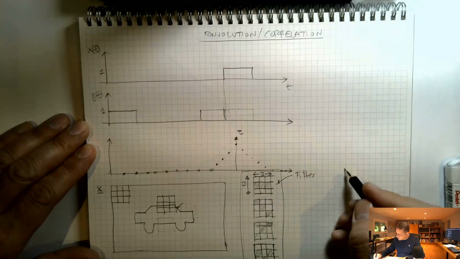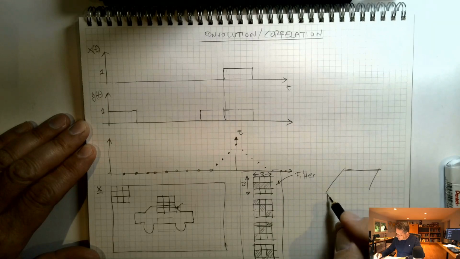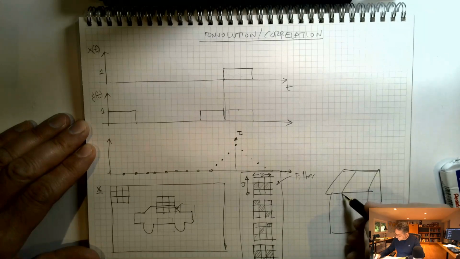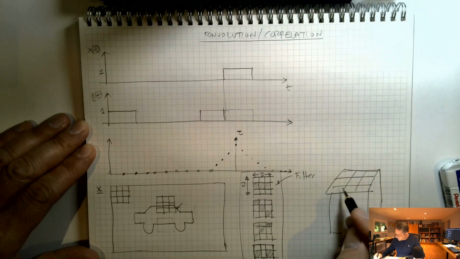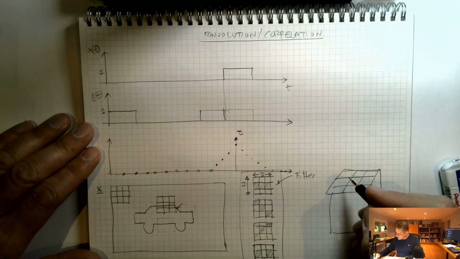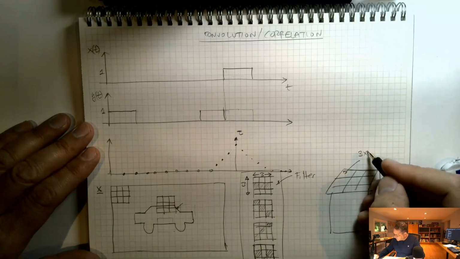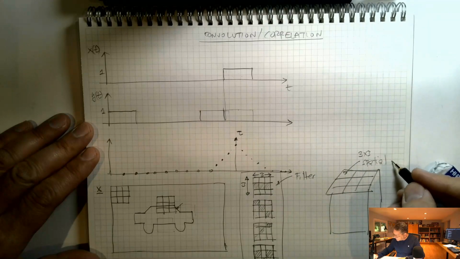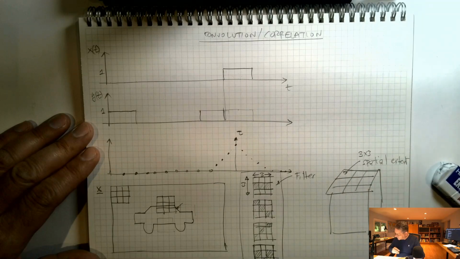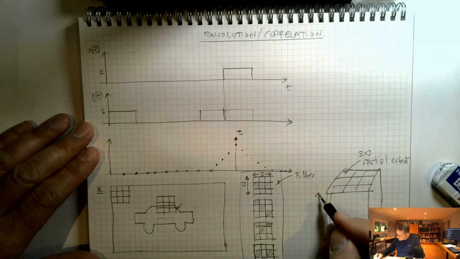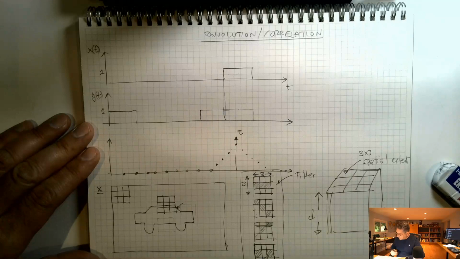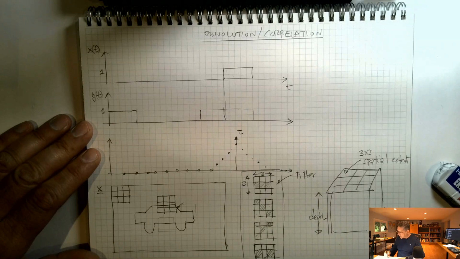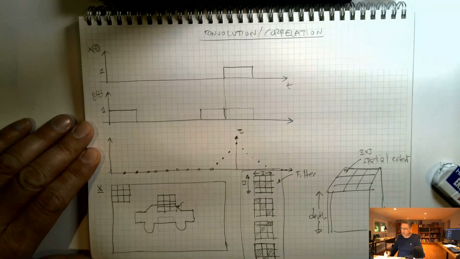So a filter for me will be this kind of three-dimensional structure that will have 3 by 3, let's say, spatial extent, and it will have some kind of depth, D. And this depth is, of course, the number of kernels that I employ in this filter.